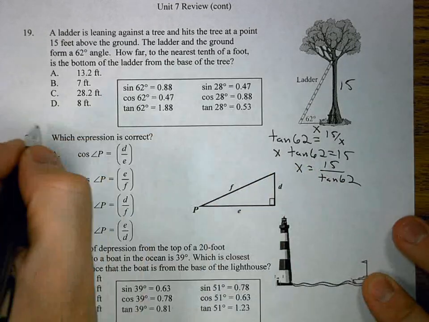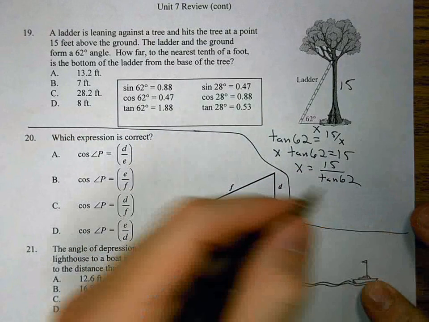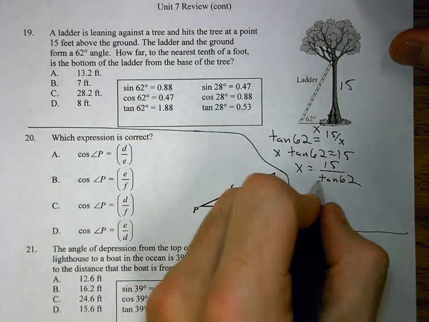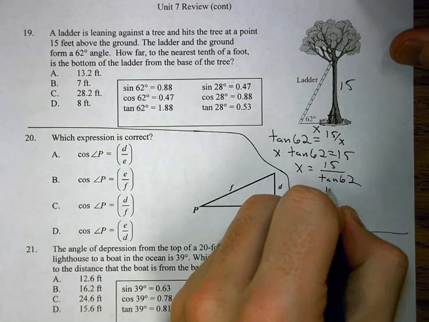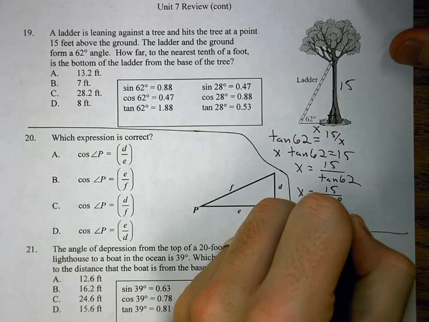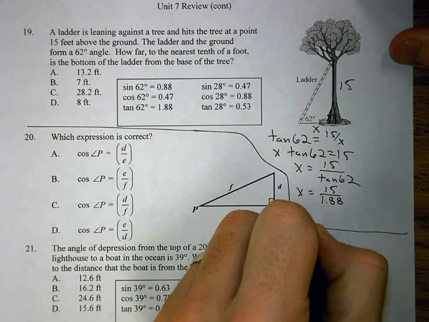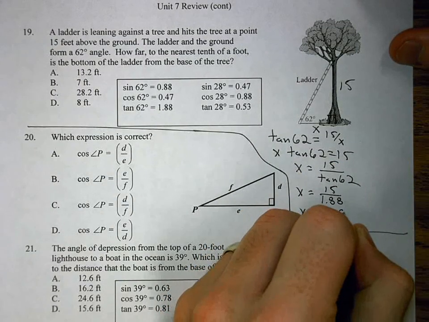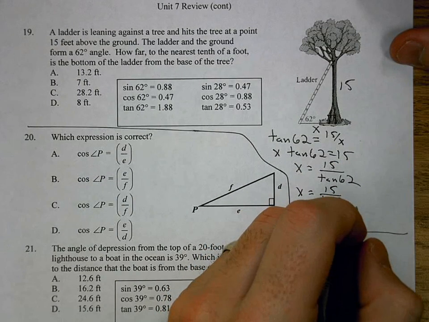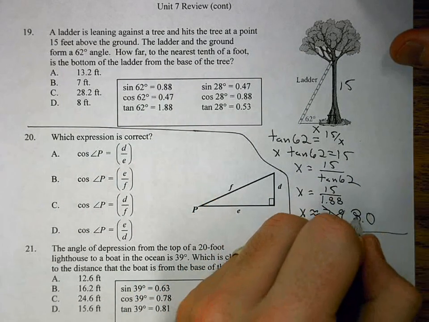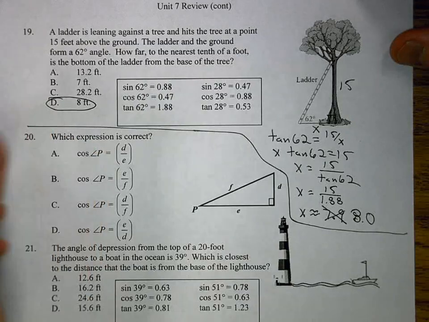We're kind of going into this next problem. That's all right. 15 divided by tangent 62. Well, they gave us tangent 62 is 1.88. And if we divide, we get that it's about 7.9787. We're just going to call it about 8.0, which is our answer, D.